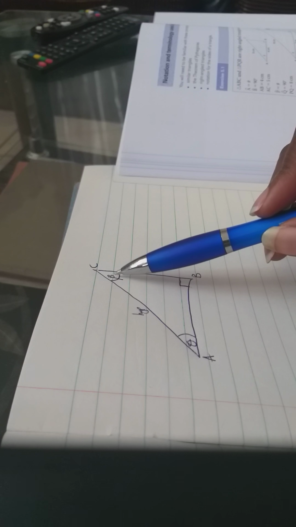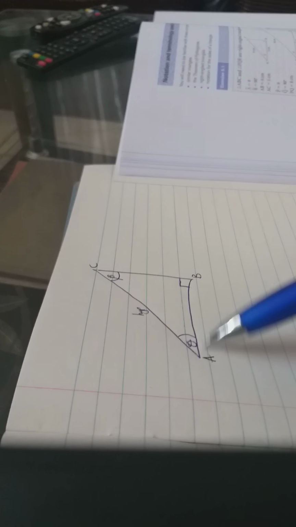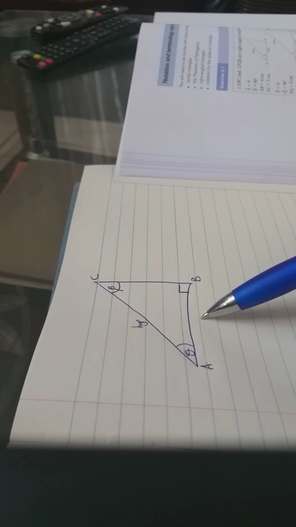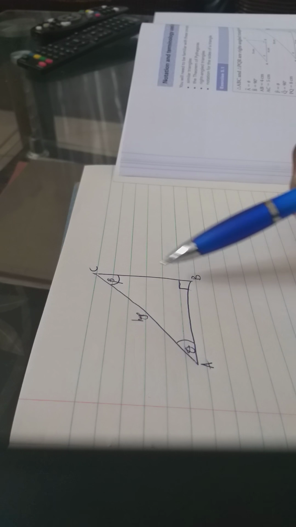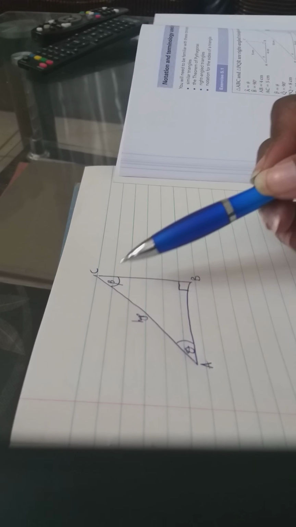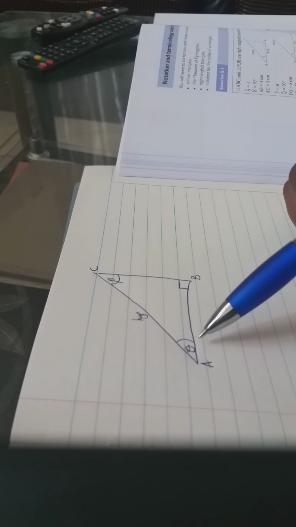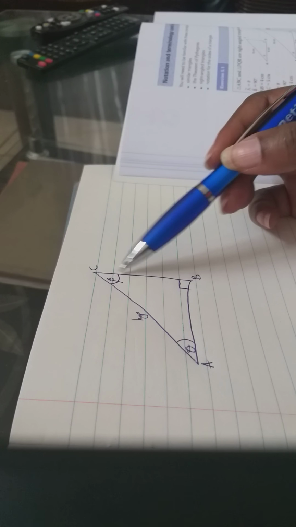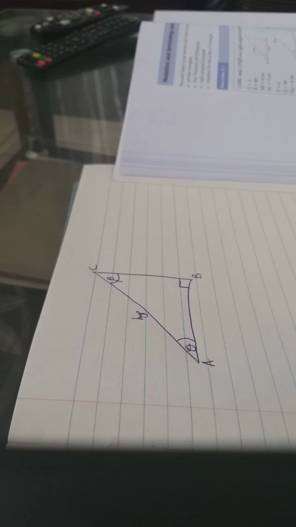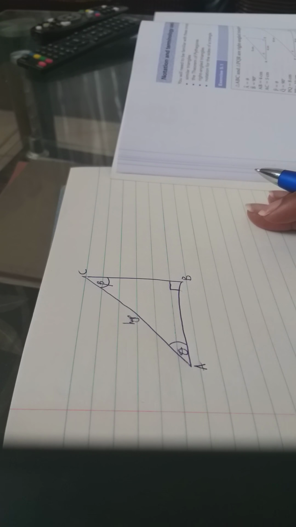In relation to angle beta, AB is now the opposite. Do you see? So it's now different. With reference to angle theta, BC is the opposite. In relation to beta, AB is the opposite. In relation to beta, BC is the adjacent. So once we can know that, then we are good to go.